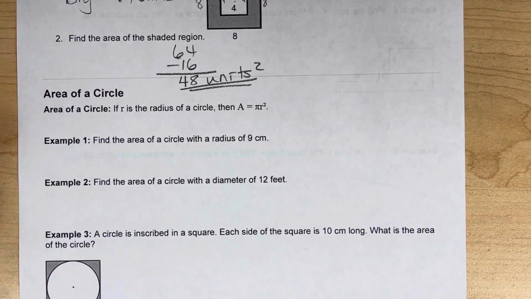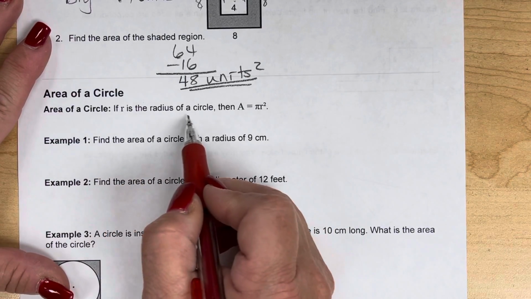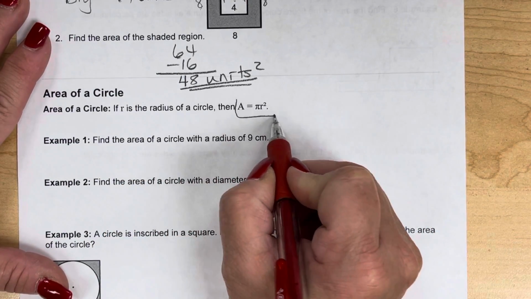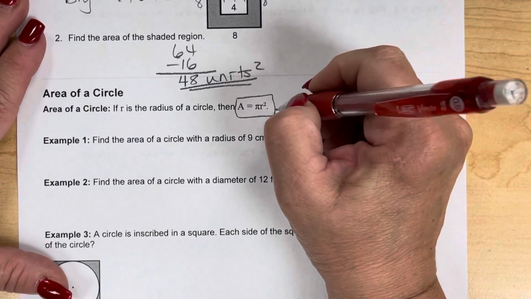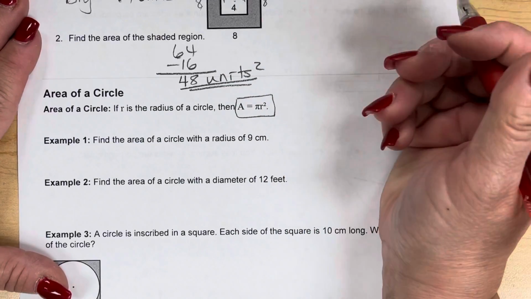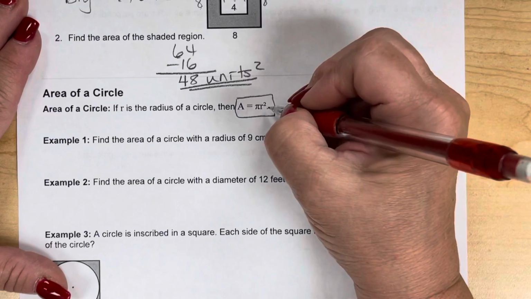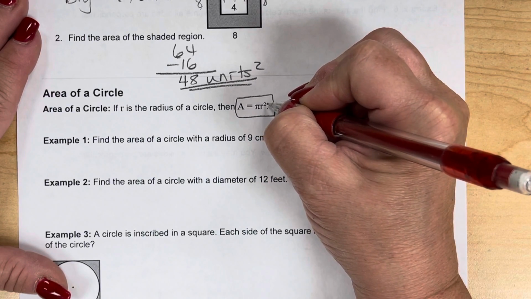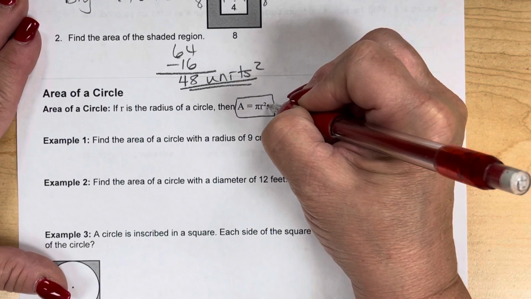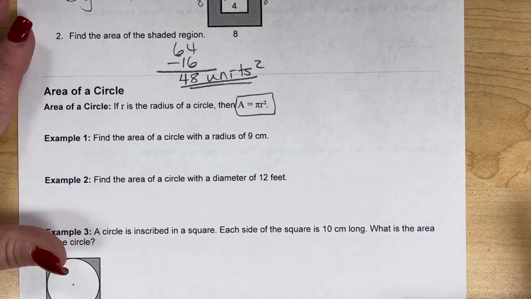Okay, finding the area of a circle. If r is the radius of a circle, then area equals pi radius squared. Now, do not confuse that with what we did yesterday in a lesson, because we did 2 times the radius. Don't confuse that. It must be r squared, okay? Which means r times r.